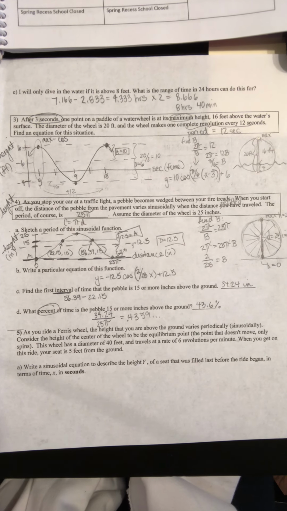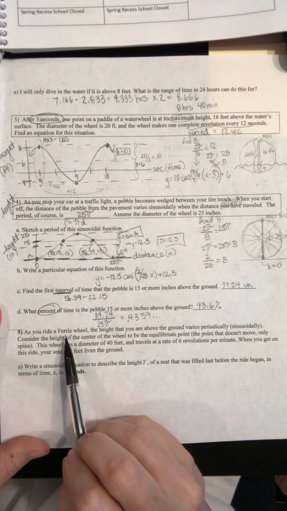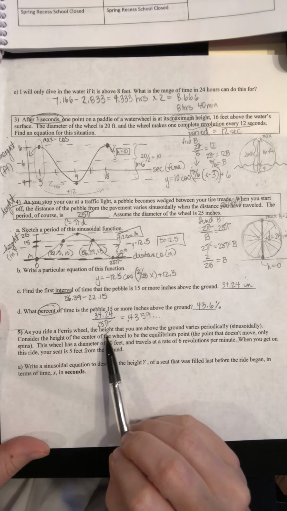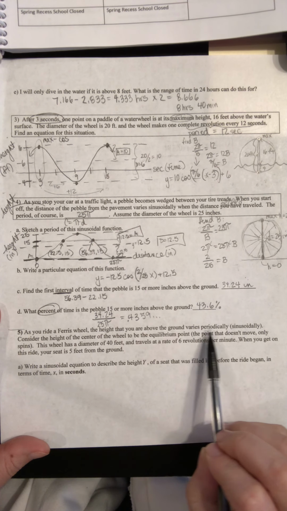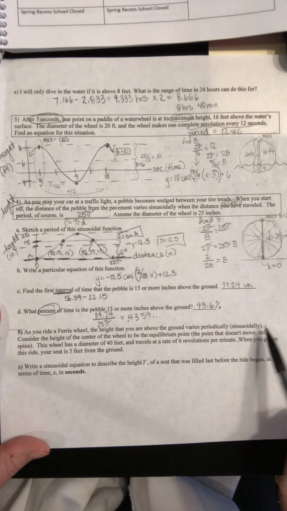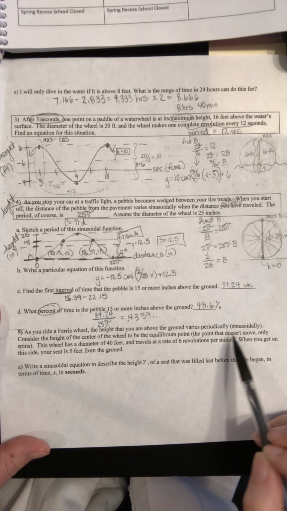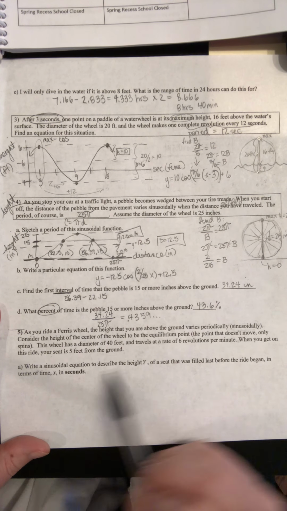Alrighty guys, here's the last question on packet 6-7. It's a classic example of a Ferris wheel. It's telling you that the height you are above the ground varies sinusoidally, and it probably should say with time. That just means it creates a sine or a cosine function.